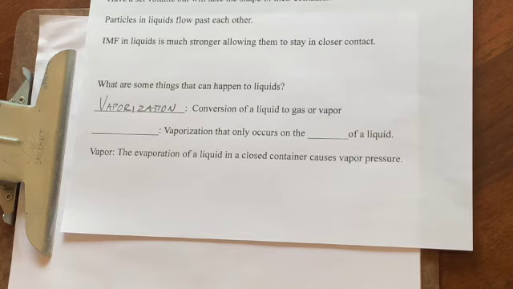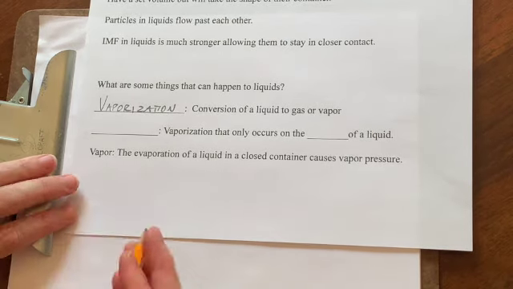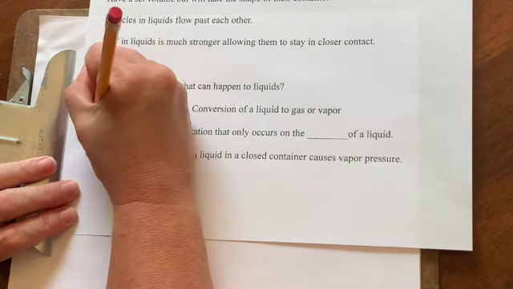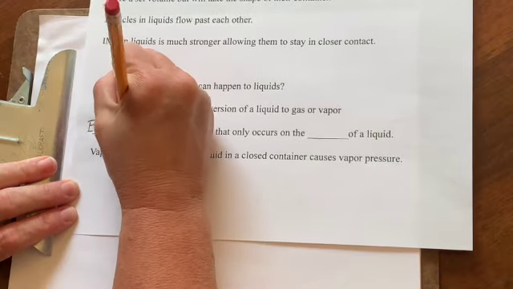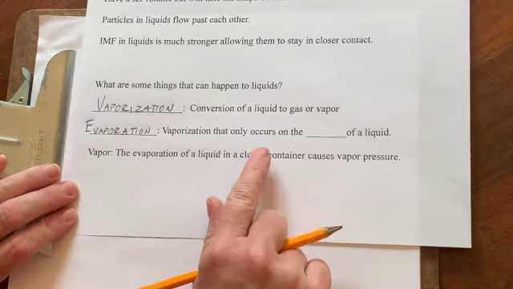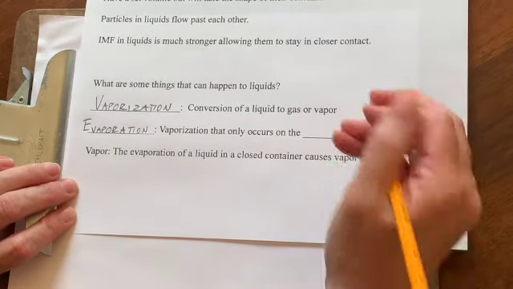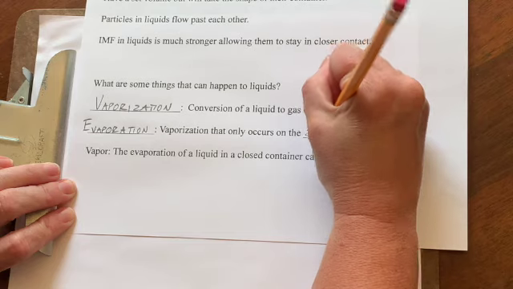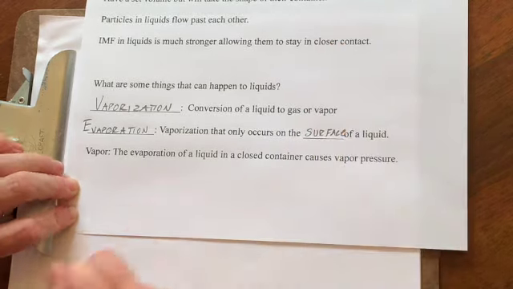Vaporization can occur in a couple different ways. One way is what's known as evaporation, and we have certainly heard of evaporation before. This is vaporization that only occurs on the surface of a liquid.